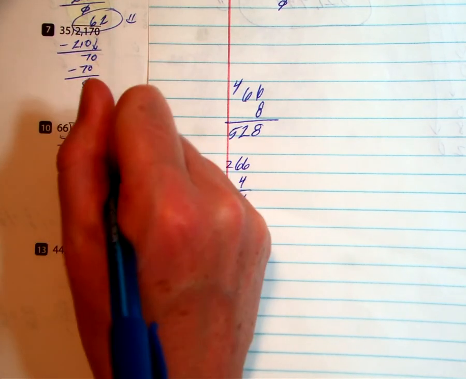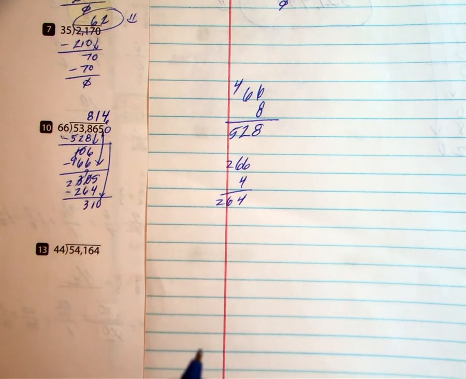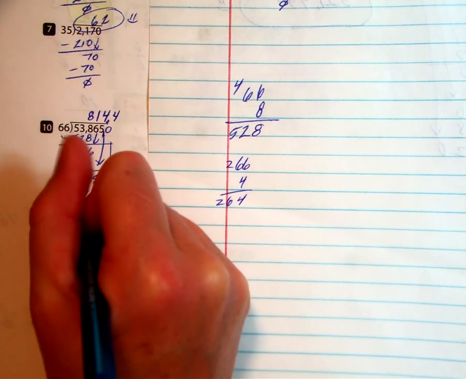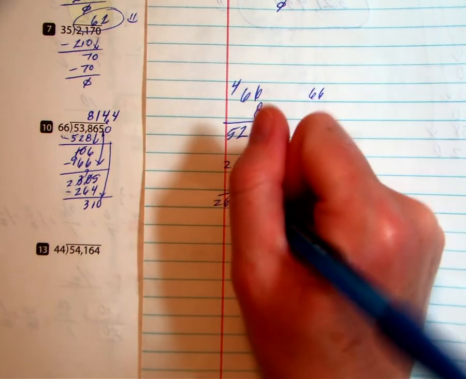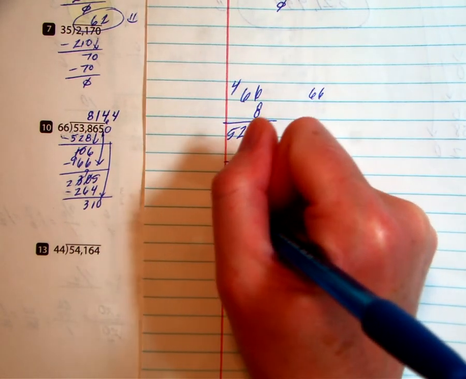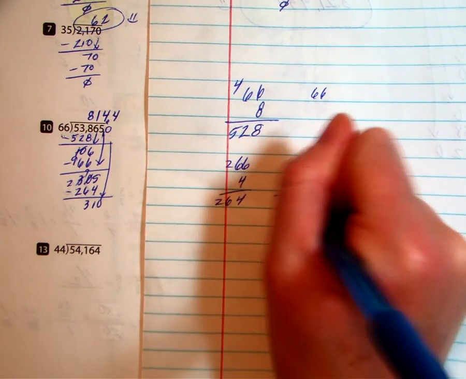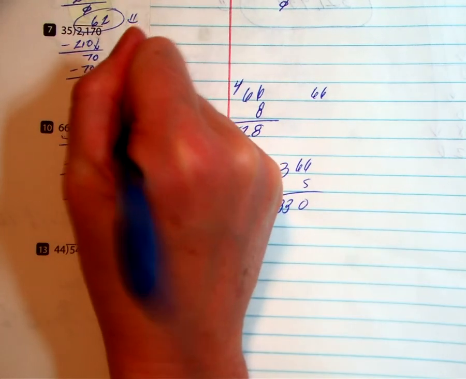Decimal, decimal. We just added a whole place value. Yeah, it's still going 4. Just make sure. Nope. 4 again.